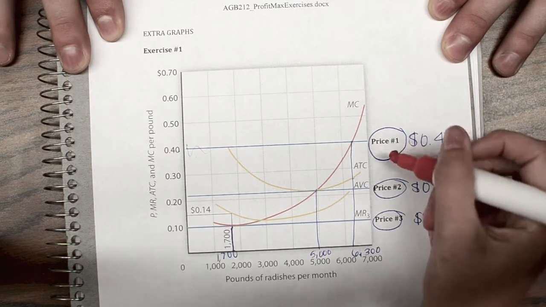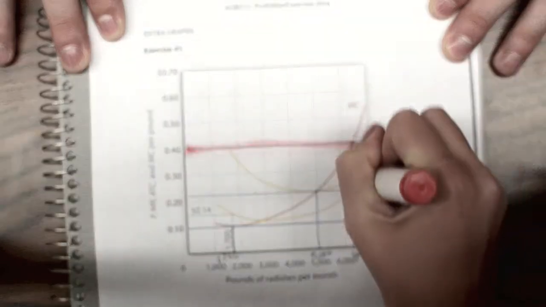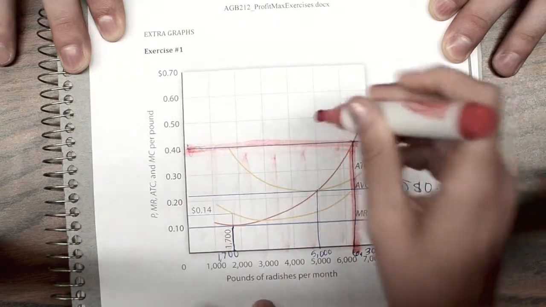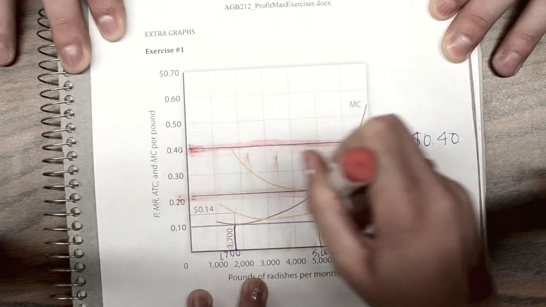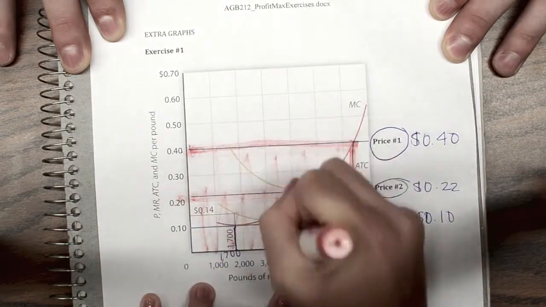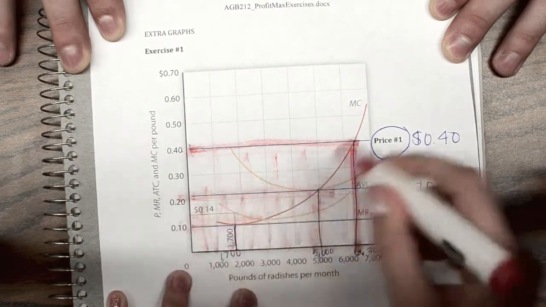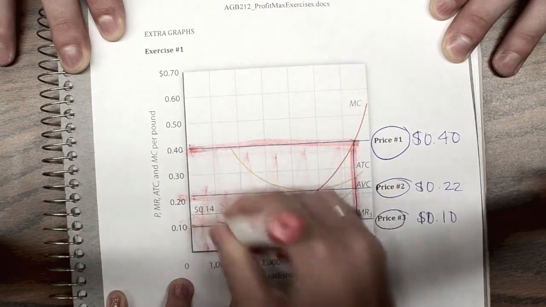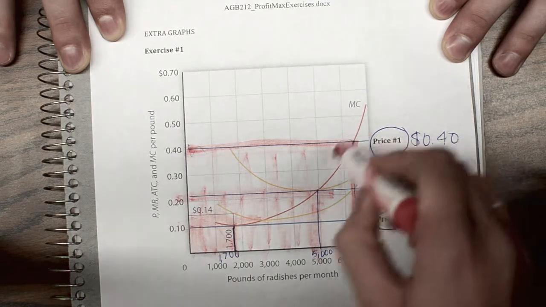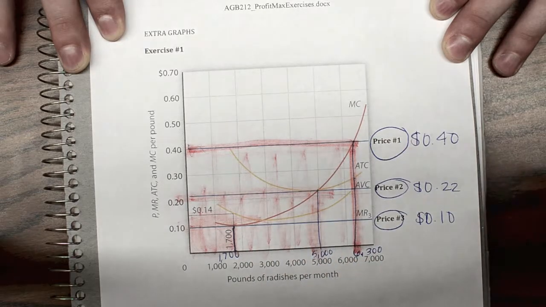So at this particular price of 40 cents, and that quantity of 63,000 pounds, that makes up your total profit. But when we decrease the price to 22 cents and decrease our quantity to only 5,000 pounds, only that makes up our profit. And then again, if we decrease our price to 10 cents, our quantity only remains in that small box right there. So when we decrease our price and decrease our quantities, we are therefore making a smaller profit than we would before.